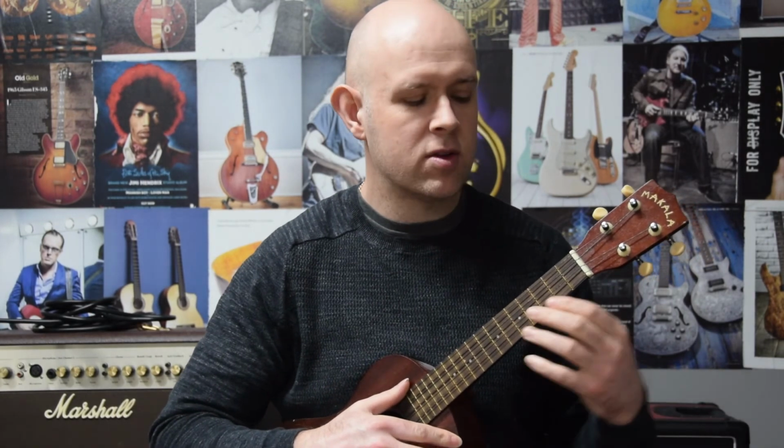And once you've learnt the sequence of the notes, the on-off notes, then have a go at applying the rhythm that we've learned to the song as well. And then once you've done that, have a go at singing along as well. So that would sound like this.